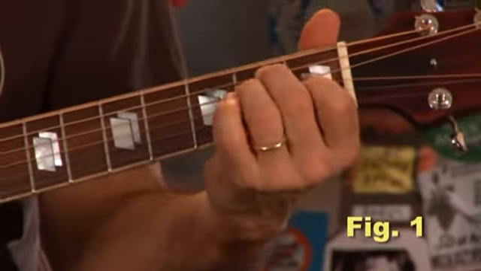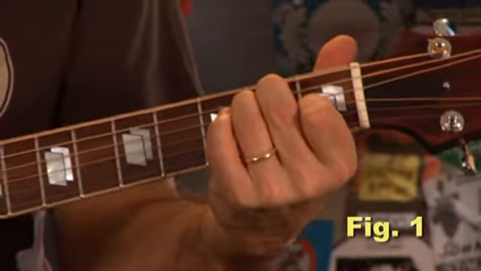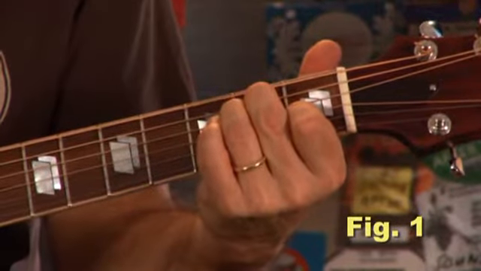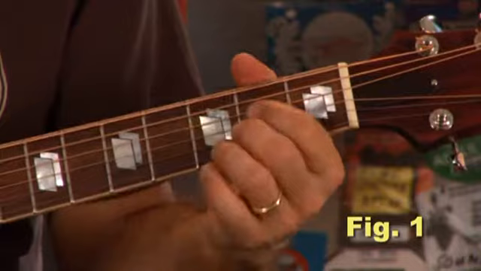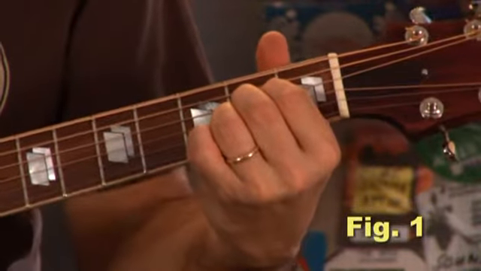Then we have an E chord and an A chord, which could also be fingered like this.